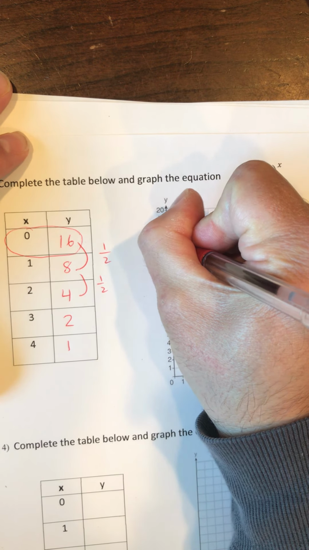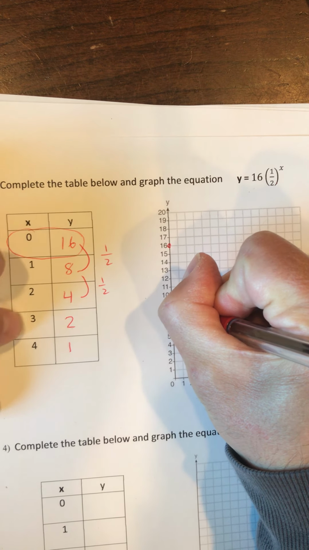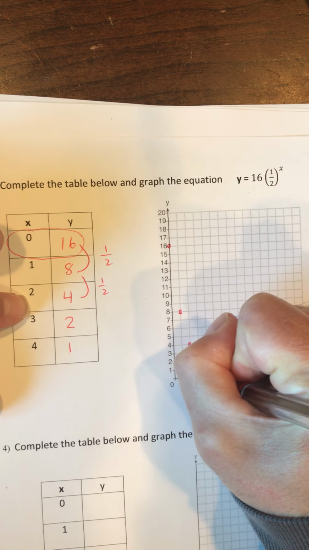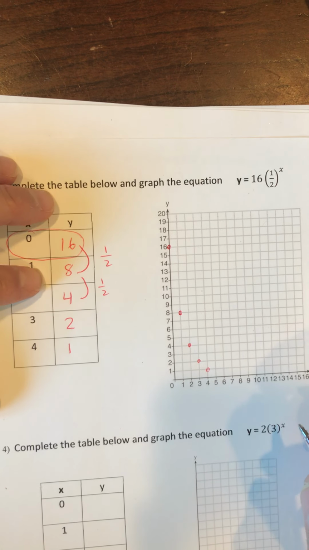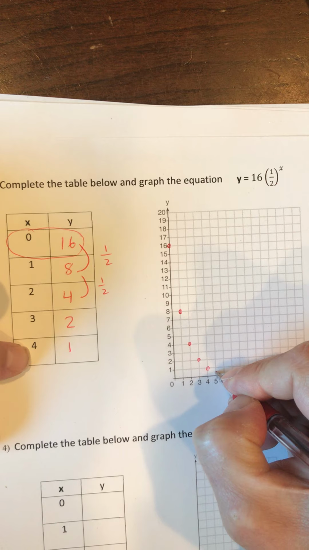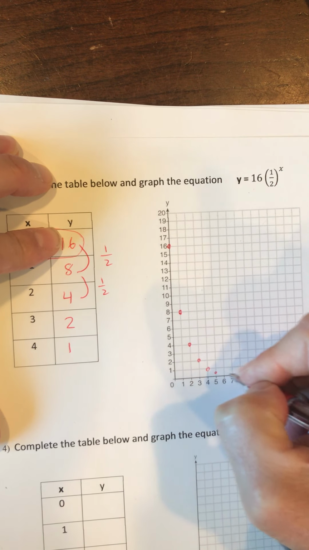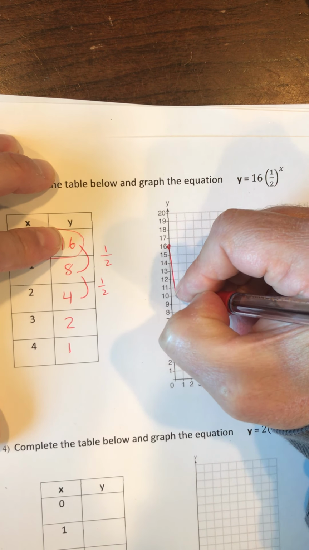So 0, 16, 1, 8. Then we had 2, 4, 3, 2, and 4, 1. And at 5, it was like 0.5, so I'm going to approximate that. It's going to level out and really get close to 0, but it should never really touch 0, so it's going to go like this.